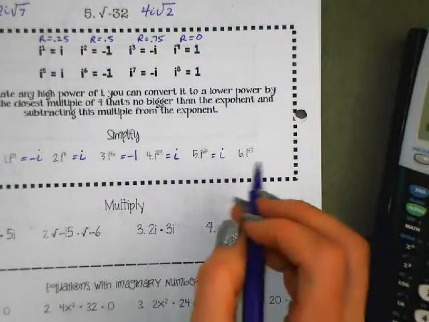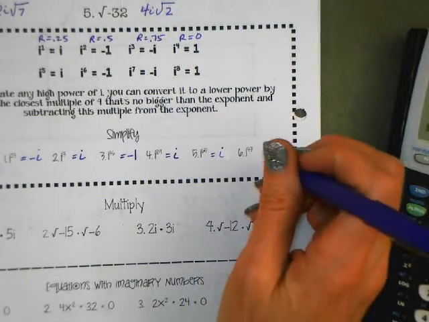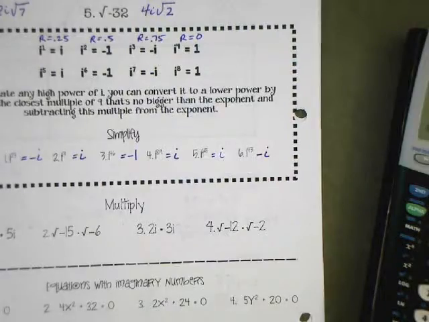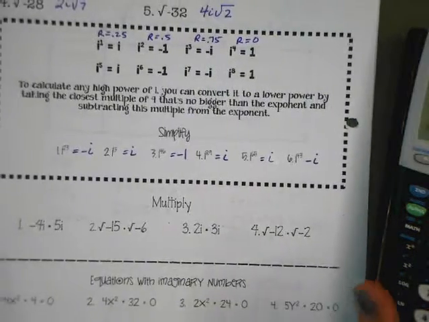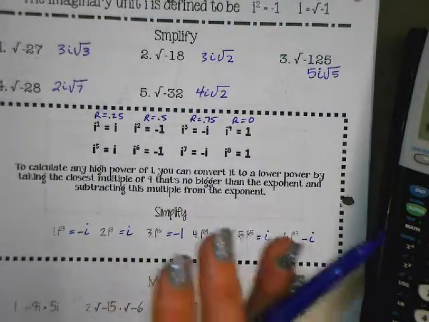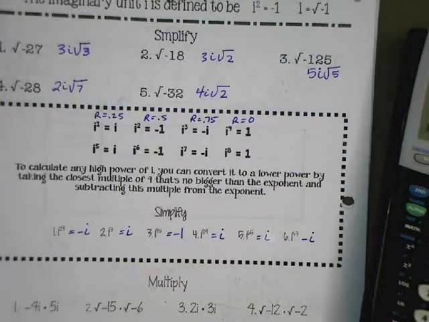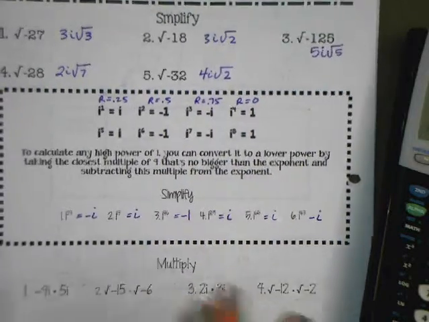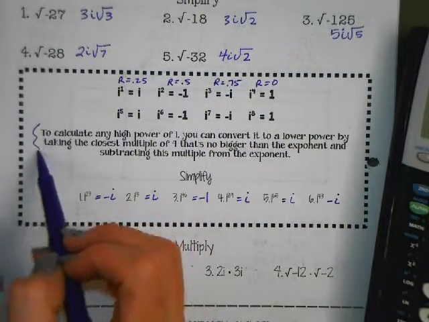And then for 43, did you get negative i? Yes. Okay. All right. So if you are good with dividing by 4 and looking at the remainder and looking up here, you're good. However, there is another way you can do it. It's up to you. And you have that description kind of right here.